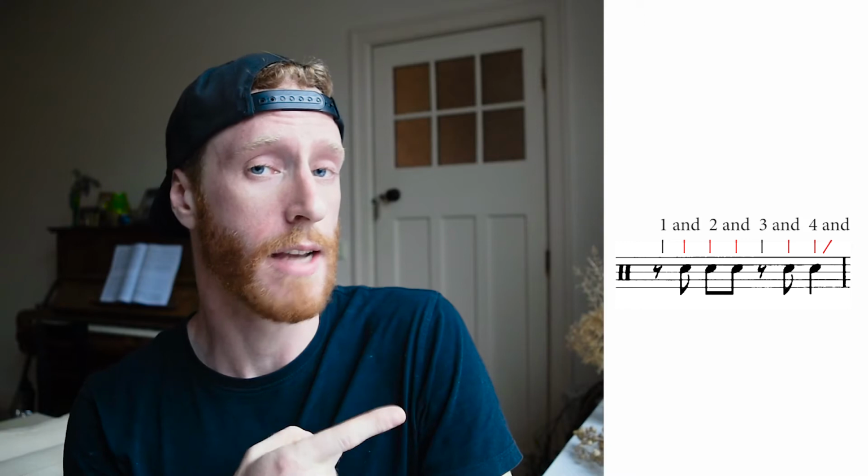If we take our bar and we put it into this new 1 and 2 and 3 and 4 and grid, we can get all of our hits or our rhythms to neatly land in one of those boxes. If we're counting and thinking about rhythm in this new way, this bar now sounds like 1 and 2 and 3 and 4 and. Kind of get what's going on? We'll do a couple more examples, don't worry.